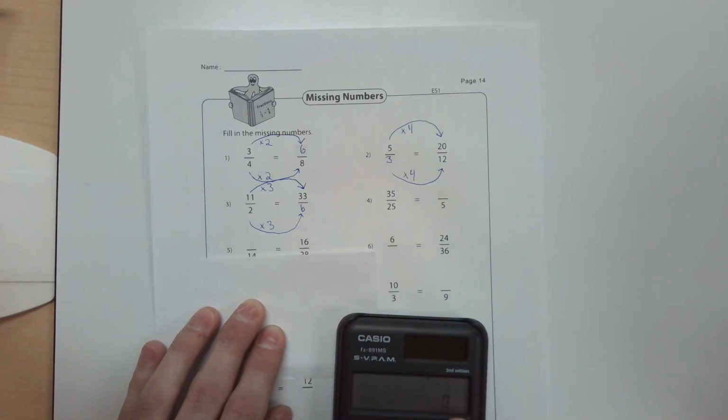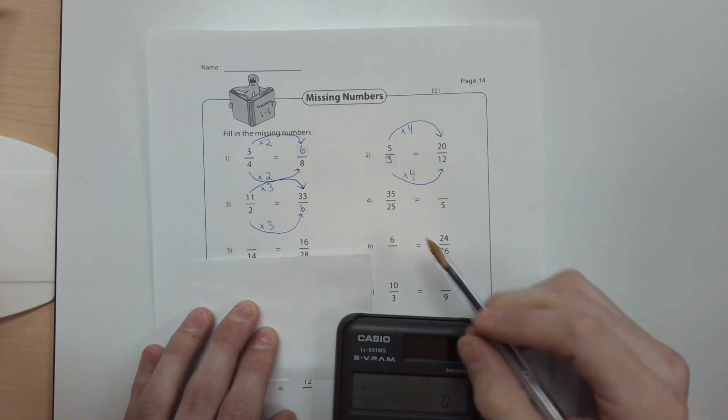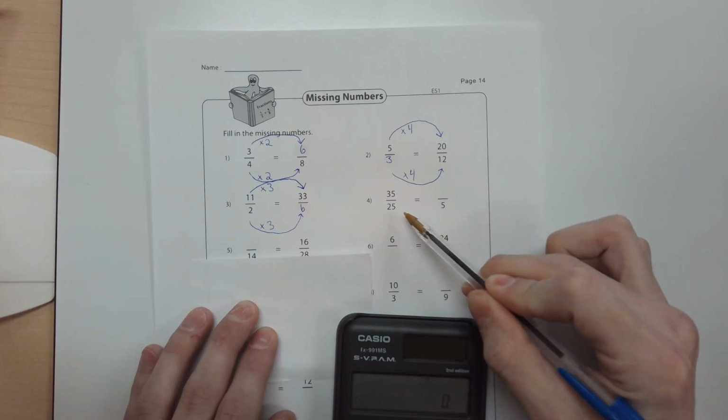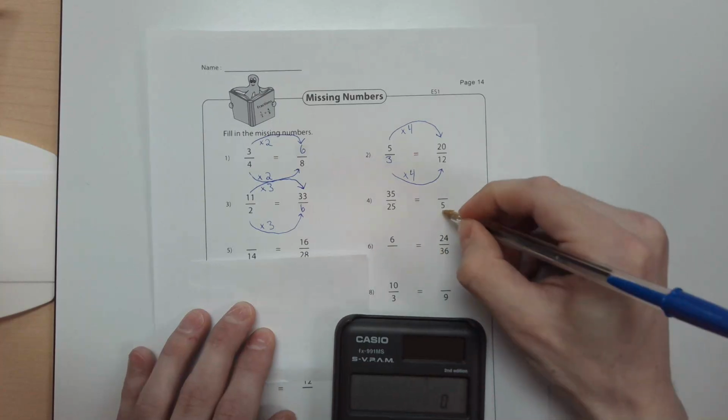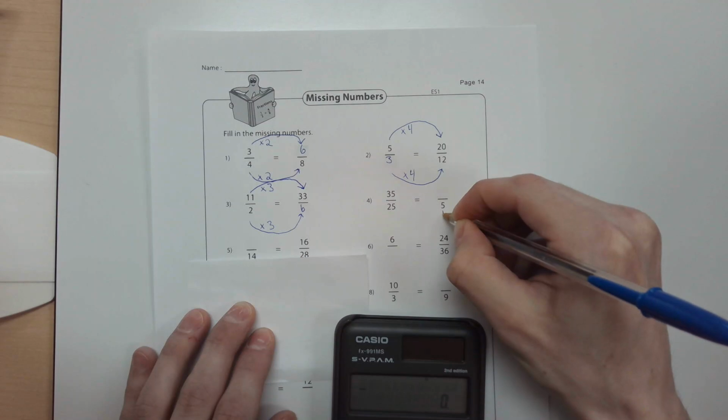All right, for number 4, small change. Which number is your smaller number? Let's draw our arrow to the bigger number.